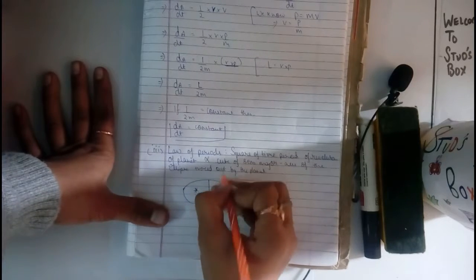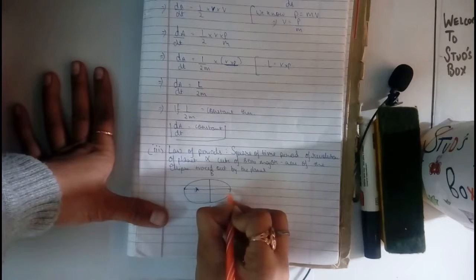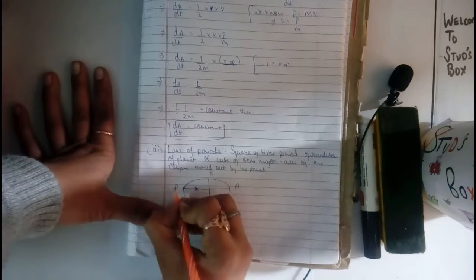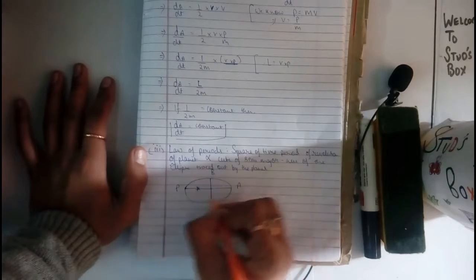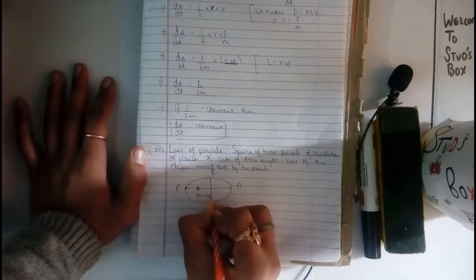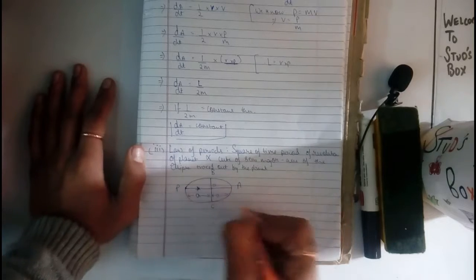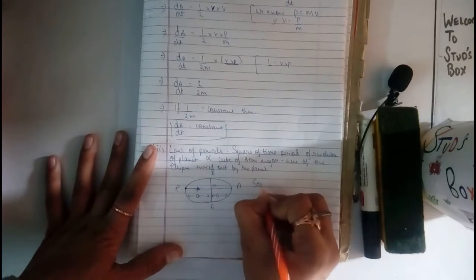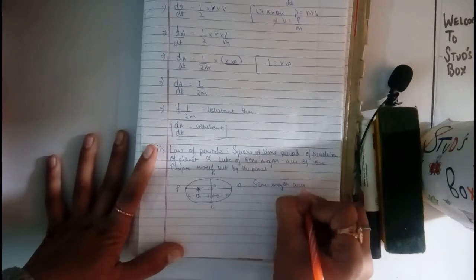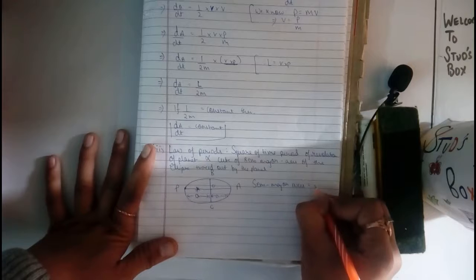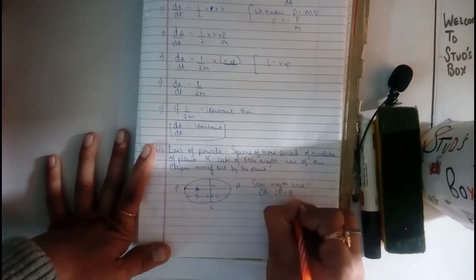This is BC, and this is A, this is P. Okay, so let's take the semi-major axis equal to A. This is O. So the semi-major axis is OA equals OP equals A.